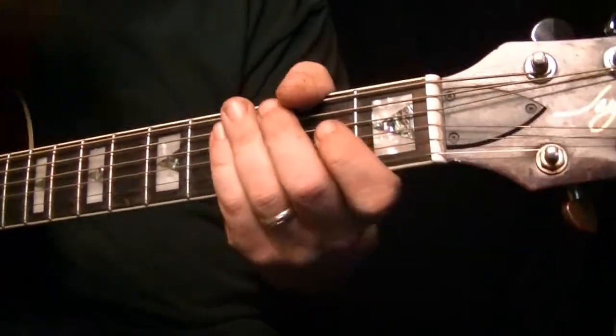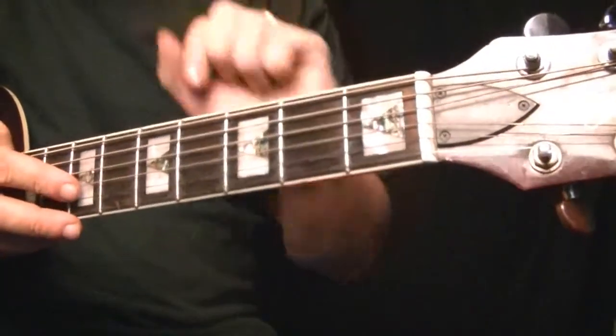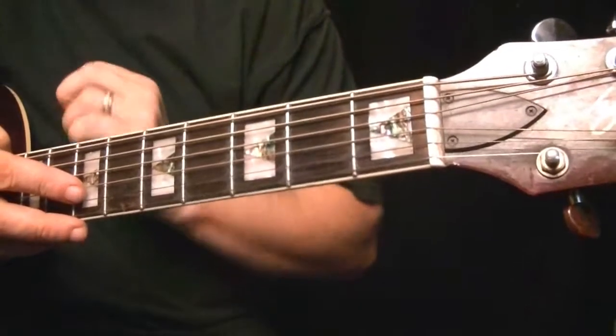So I would suggest you take that 4-chord progression and see what you can do with it, adding notes from that pentatonic.